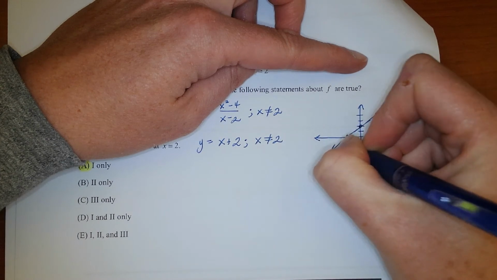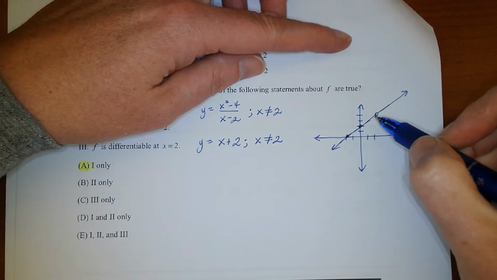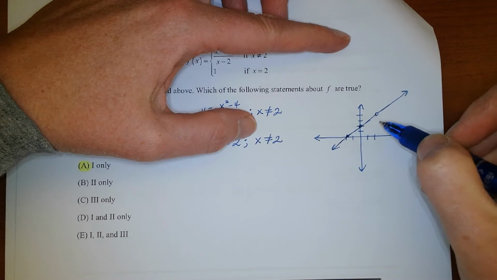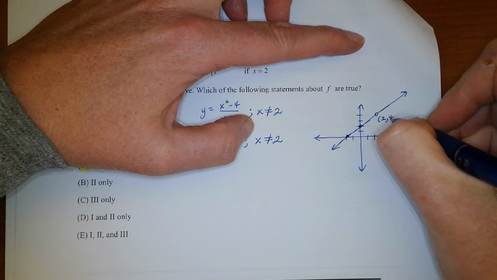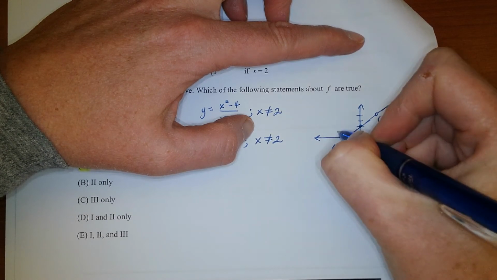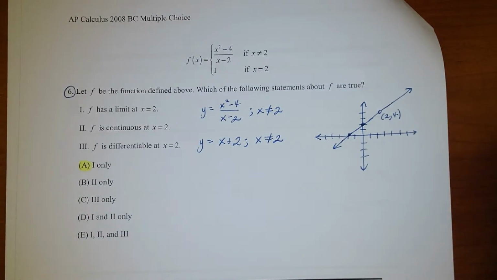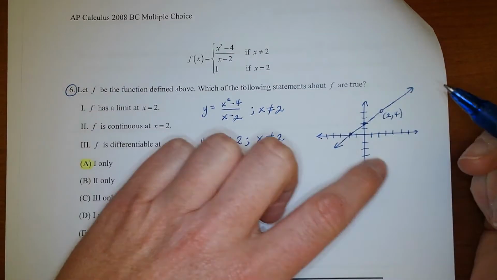So you basically get a line graph with a y-intercept of 2, a slope of 1, and then it just has an infinitely small hole where x would have been 2. So where's that hole? It's at the point (2, 4). Okay, and then the graph of f would then also have the point (2, 1) on it.